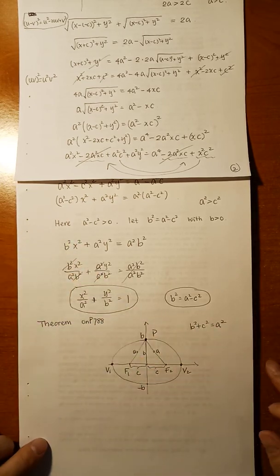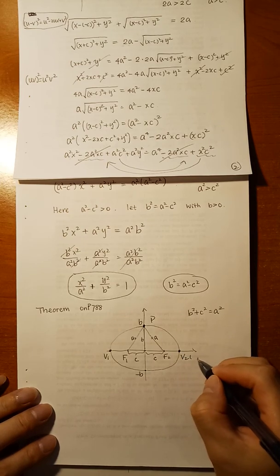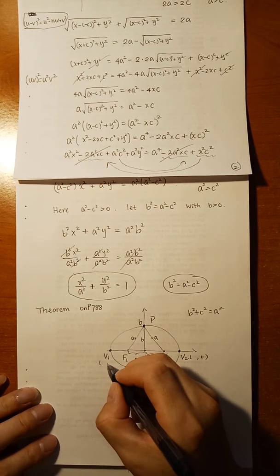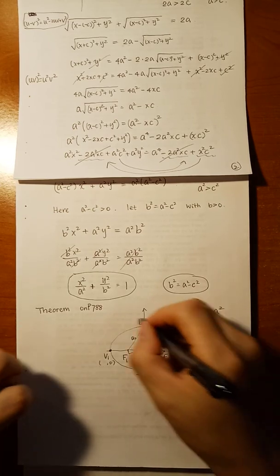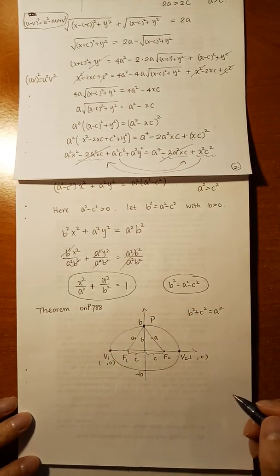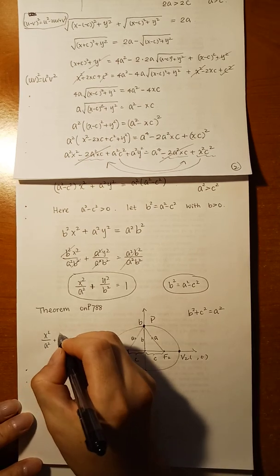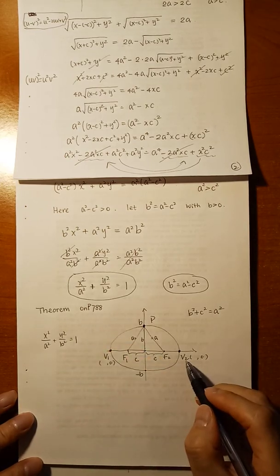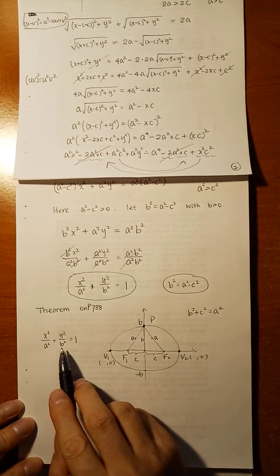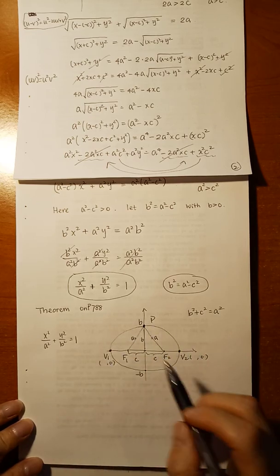V1 and V2 are both on the x-axis, so their y-coordinates are 0. And they are both on the ellipse. What is the formula? x squared over a squared plus y squared over b squared is equal to 1. So the coordinates of V1 and V2 must satisfy this equation because they are points on the ellipse.